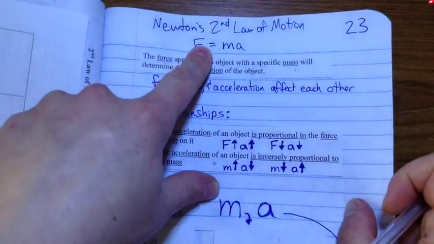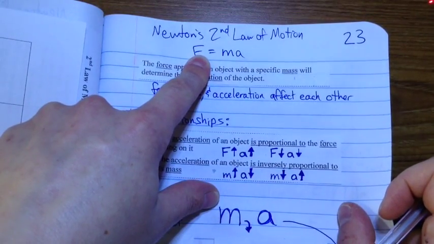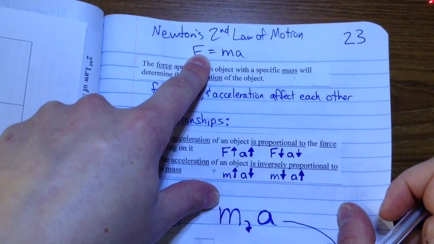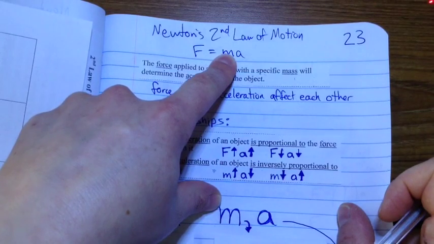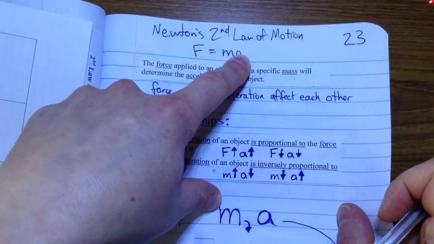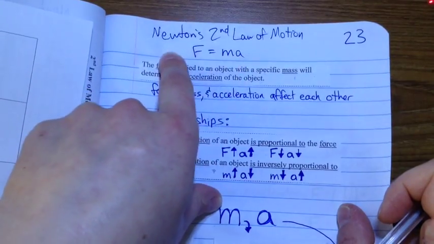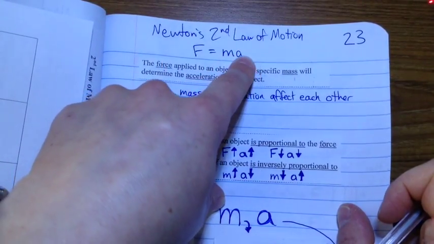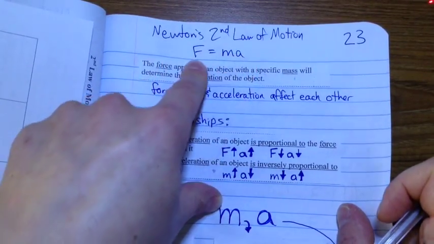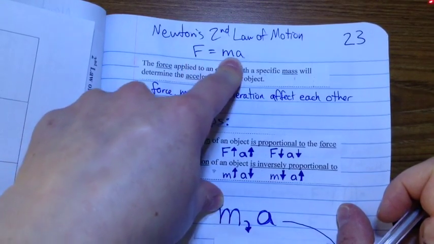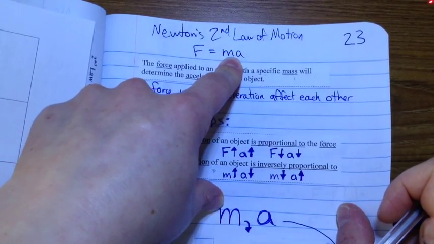But what if the force is not equal to 0? If the force is not equal to 0, then we apply Newton's second law. We use mass, and we can figure out the acceleration. So we get that relationship of the force, the mass, and the acceleration. Remember, if there is a net force, we will have acceleration or deceleration.